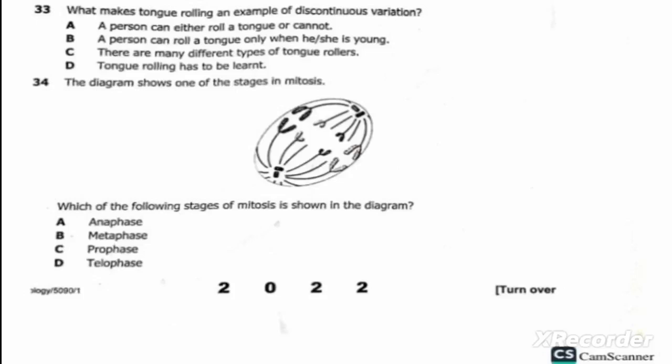For example, there are only four types of blood groups: blood group A, B, AB, and O. And we only have two sexes or genders, female or male. So these are examples of discontinuous variation, showing a limited number of possibilities or a limited variation.